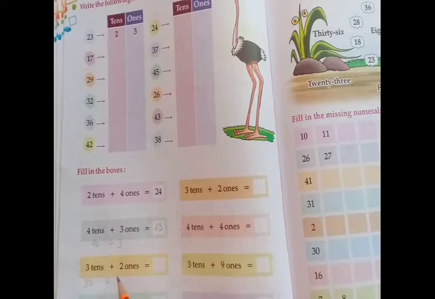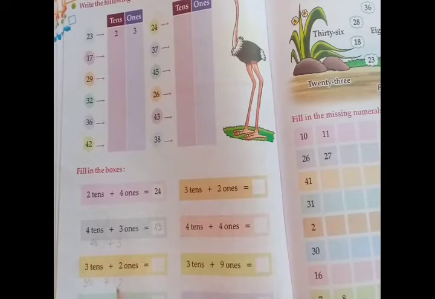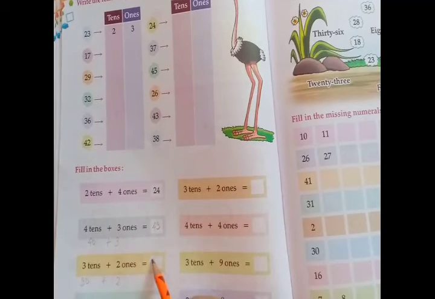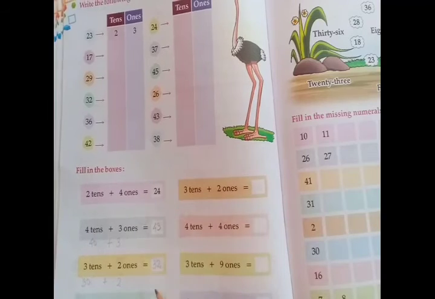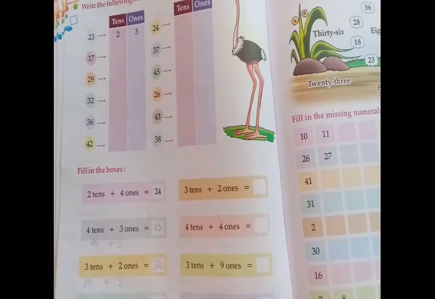plus 2 ones means 2, makes 32. So students, like this, practice at your home.